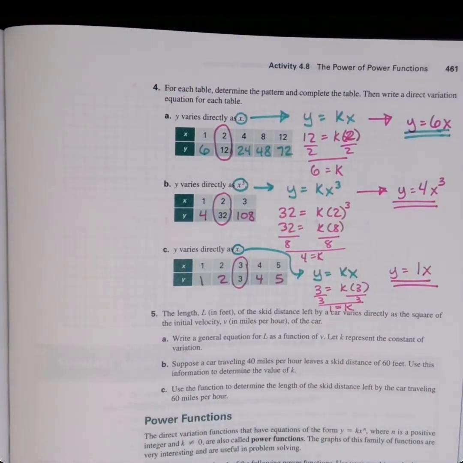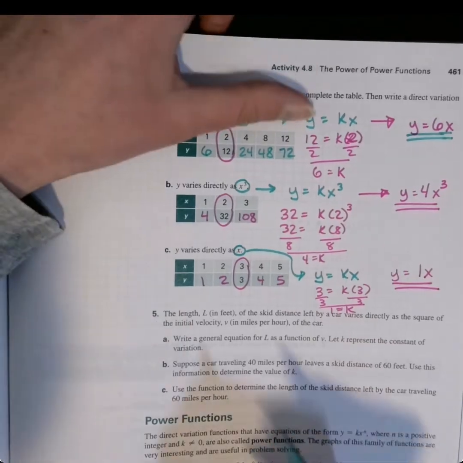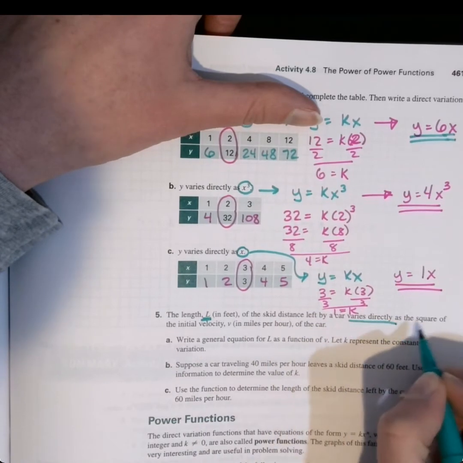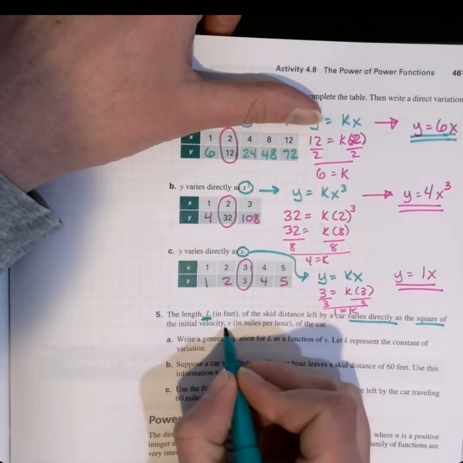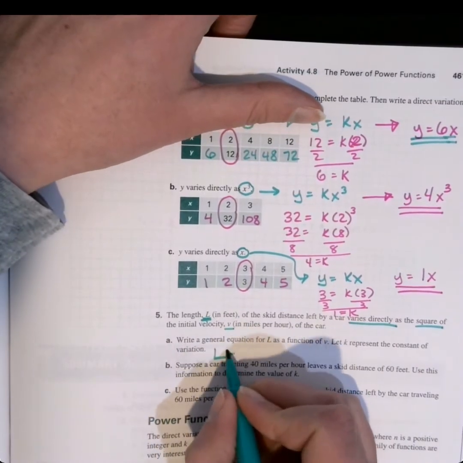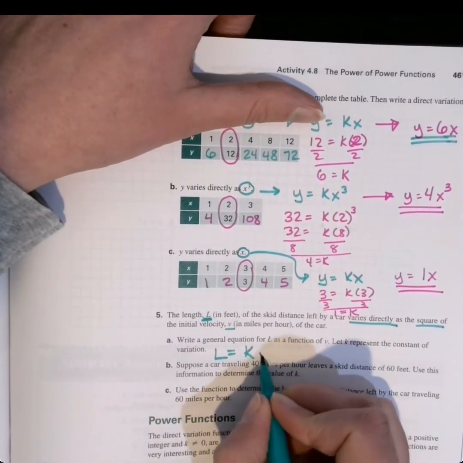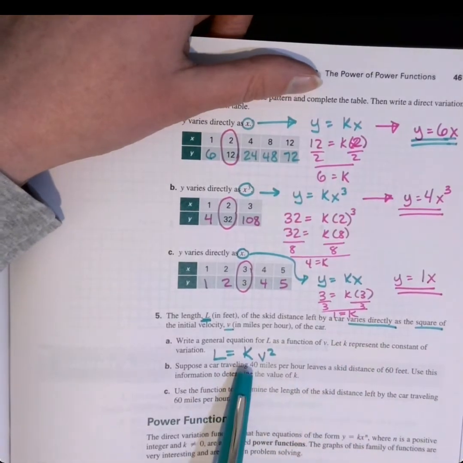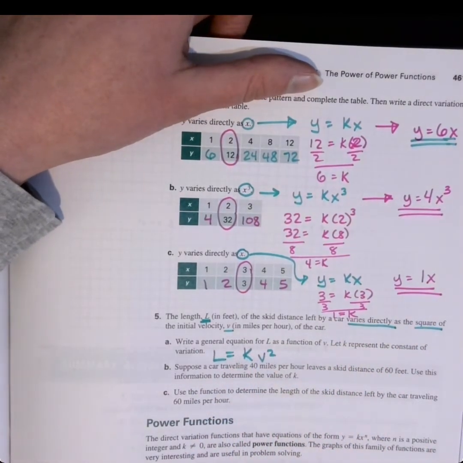All right. Number 5. It says that the length in feet of a skid distance left by a car varies directly as the square of the initial velocity v. So the length L of the skid distance left by a car varies directly as the square of the initial velocity v. So write the general equation. L equals k times v squared. It's a direct variation, so it's a constant multiple of the square of v.